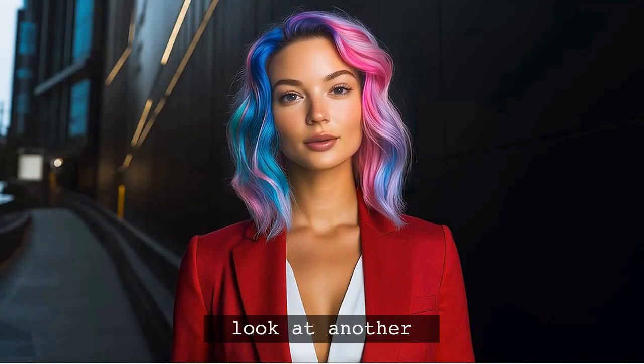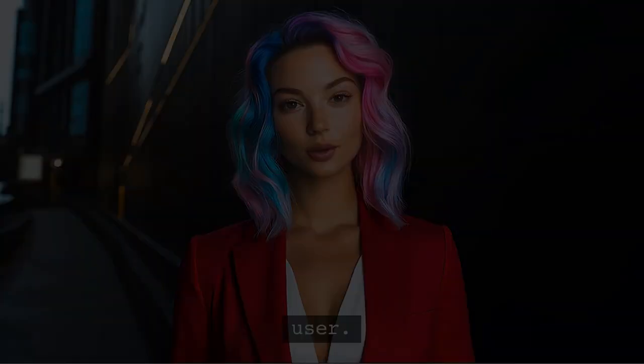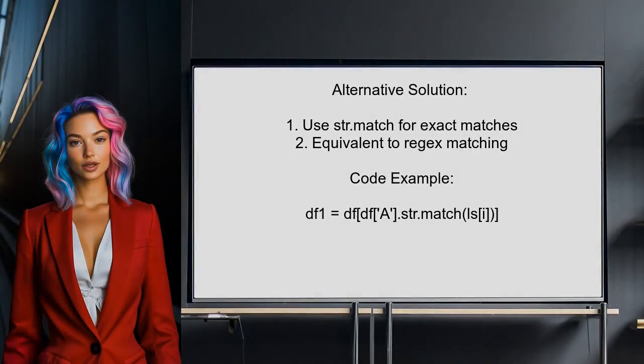Let's take a look at another answer from another user. An alternative solution provided by another user suggests using the str.match function for exact string matching. This method is equivalent to using regular expressions for matching.